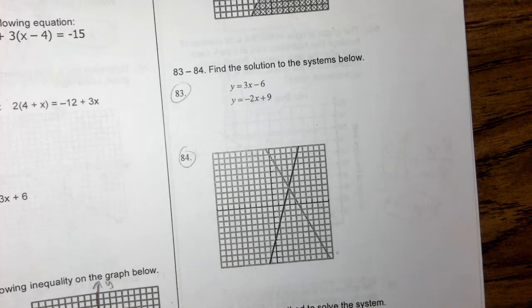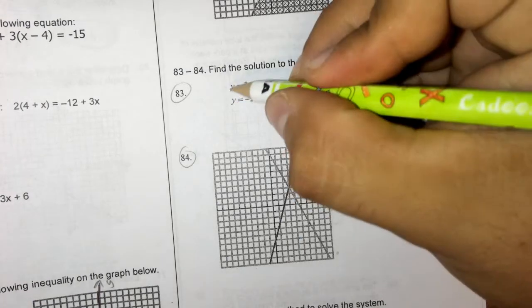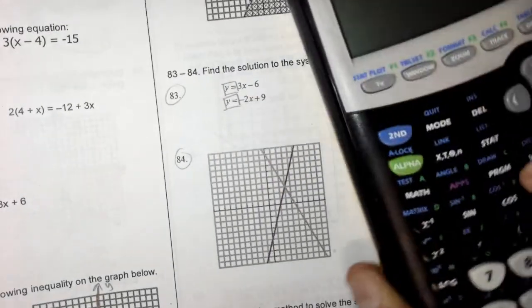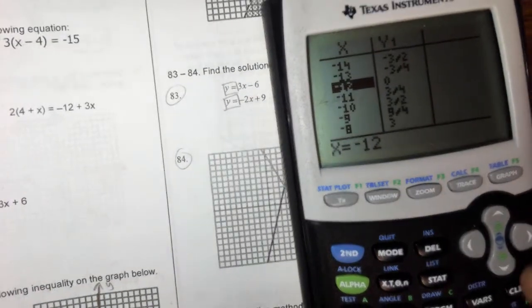Alright, 83 says find the solution to the systems below. Y equals 3x minus 16 and y equals negative 2x plus 9. So the thing that we should catch here is that we have the y equals and the y equals. If we have both of our equations as y equals, we go to our calculator.